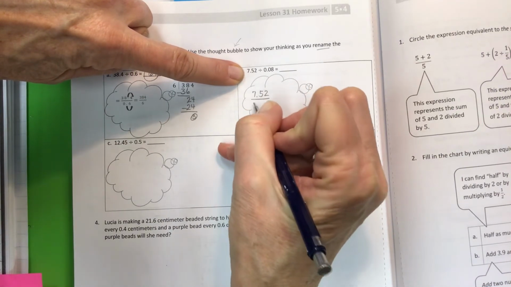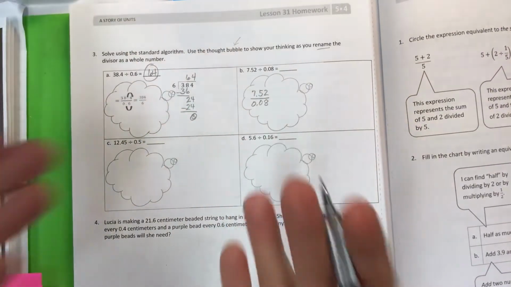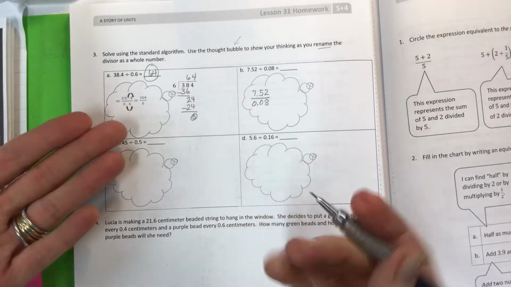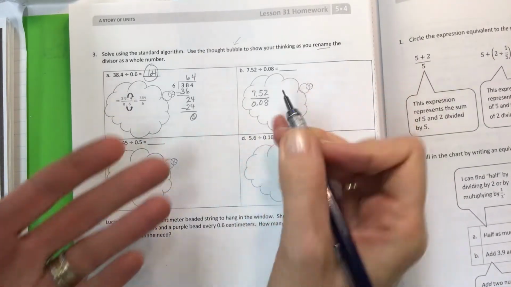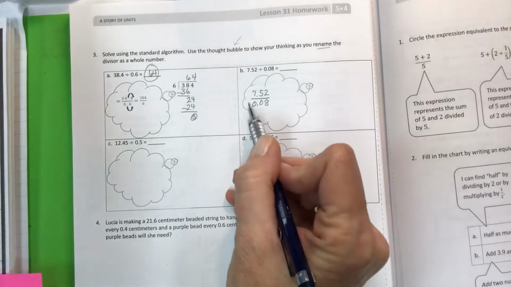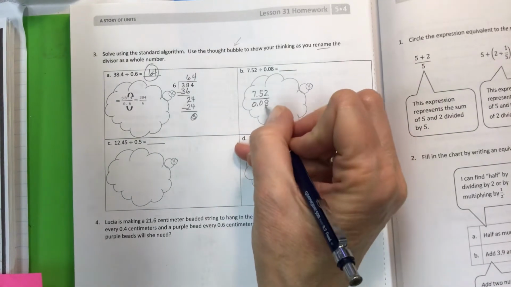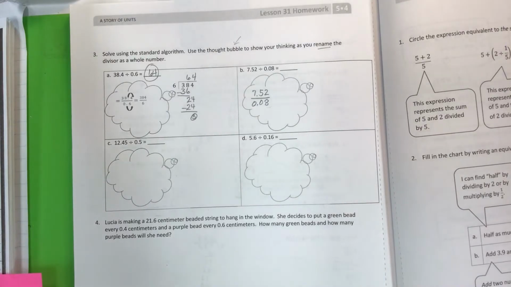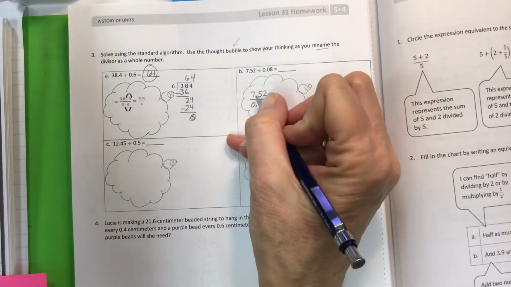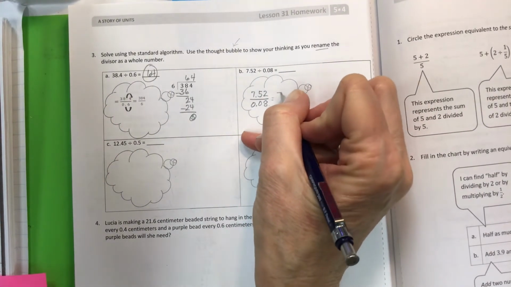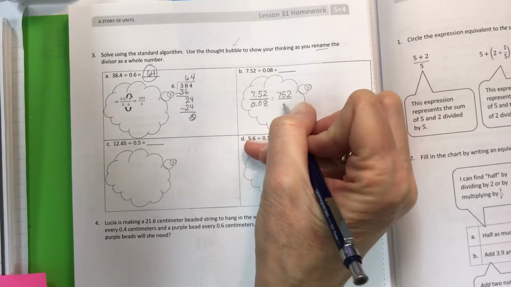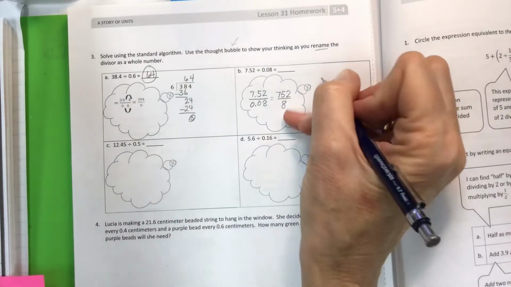7.52, 0.08. Now look at it. What are you going to multiply by in order to shift out the decimal from the divisor? This one is the important one. 2 places means by 100. So it's going to be 2 here and 2 here. That leaves you with 752 divided by 8.